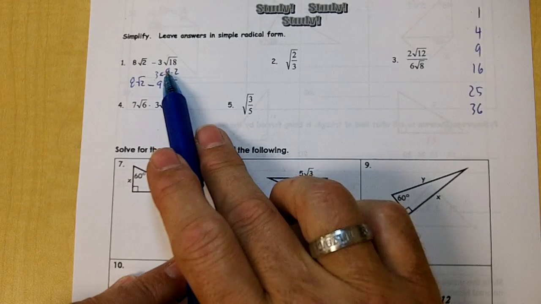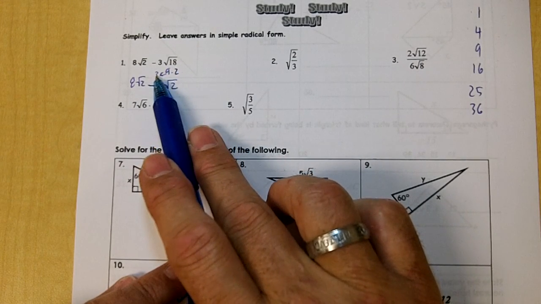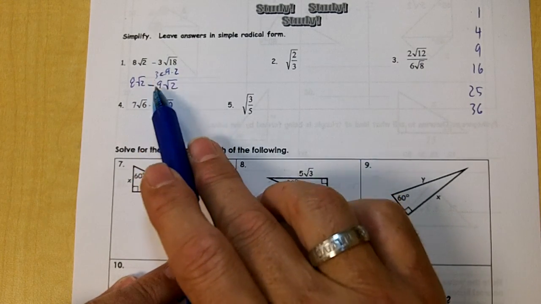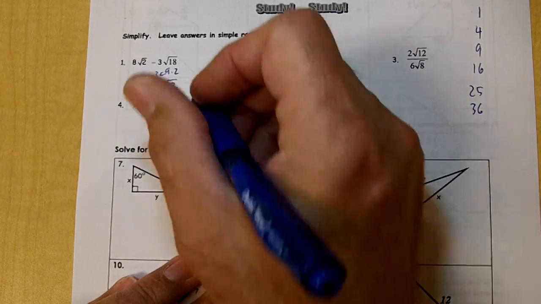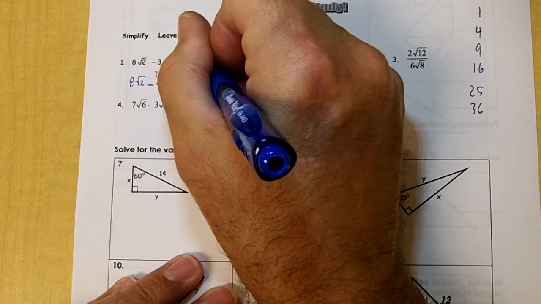So 18 turns into 9 times 2. The square root of 9 is 3. You're going to multiply 3 times 3 and get 9. Now we have 8 square root of 2 minus 9 square root of 2. And that's going to equal negative 1 square root of 2.